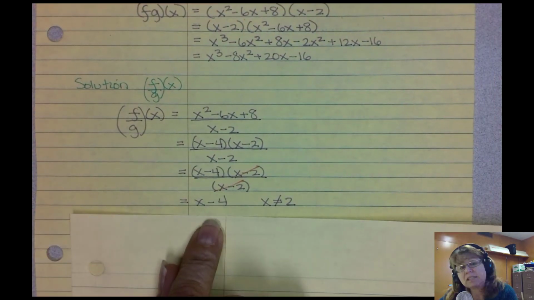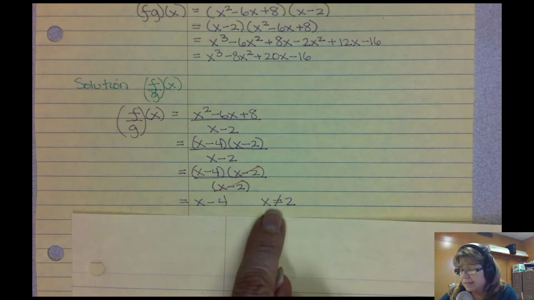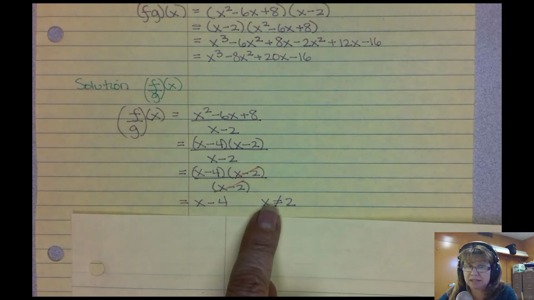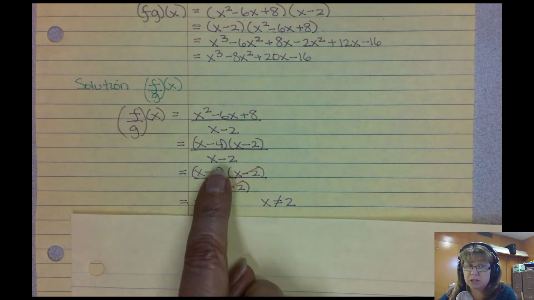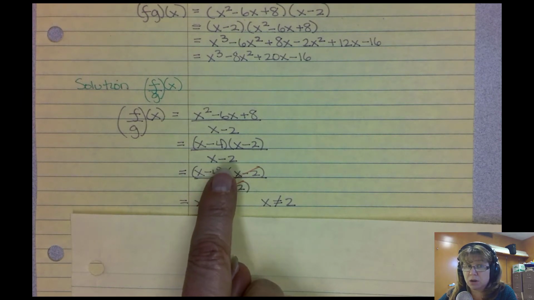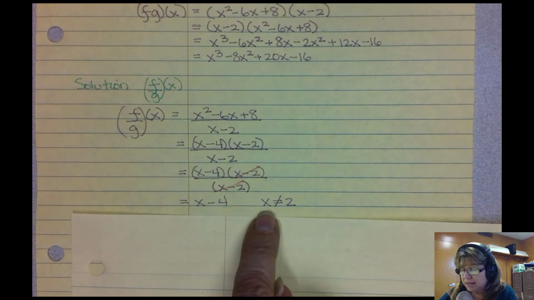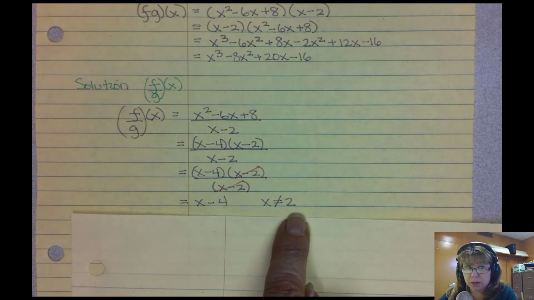The x minus 2's will cancel out, they'll reduce, and I am left with x minus 4. But I do need to say one thing. X is not allowed to be 2, because if I had a 2 for my x value, I know we're not given one, but if I was given x values, it cannot be 2 because 2 minus 2 gives me a 0 down in the denominator. So that's a big no-no. Otherwise, our answer would be x minus 4 as long as x does not equal 2.